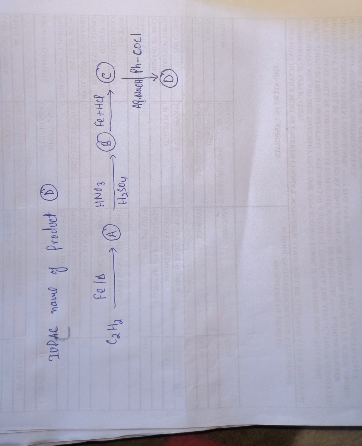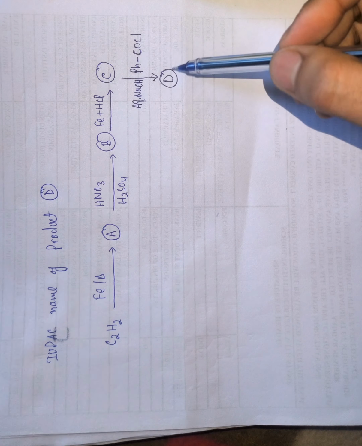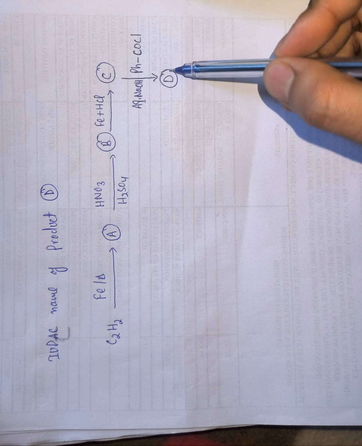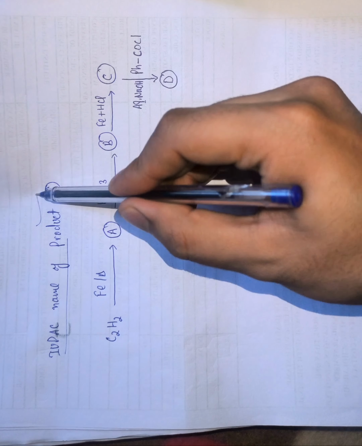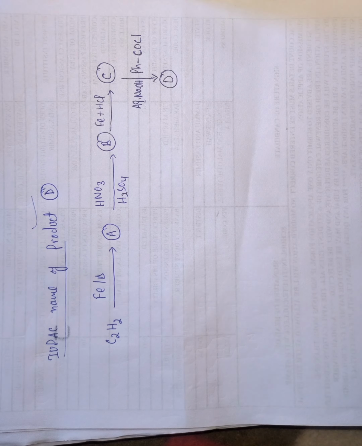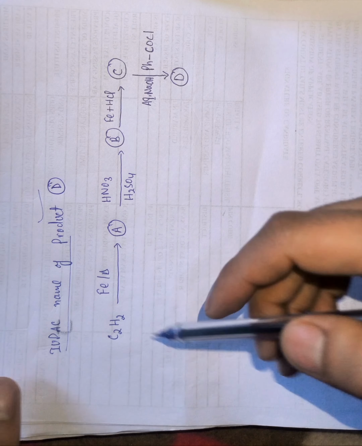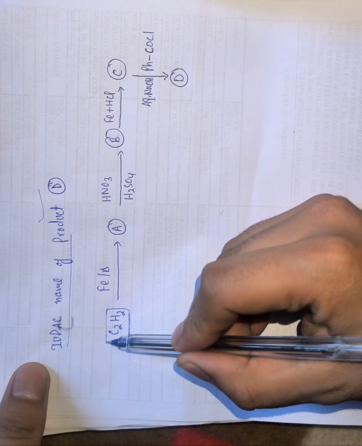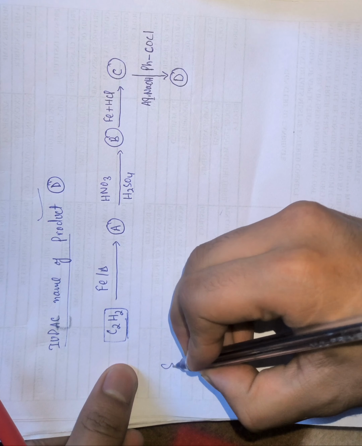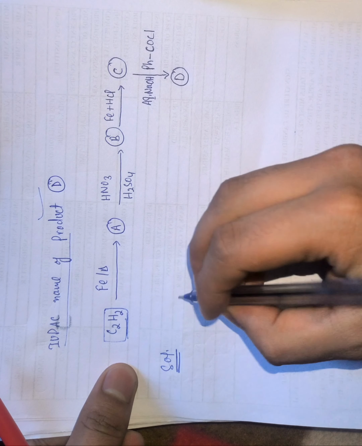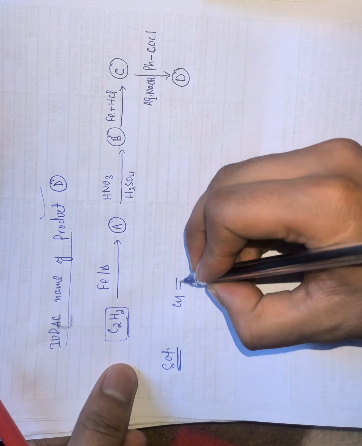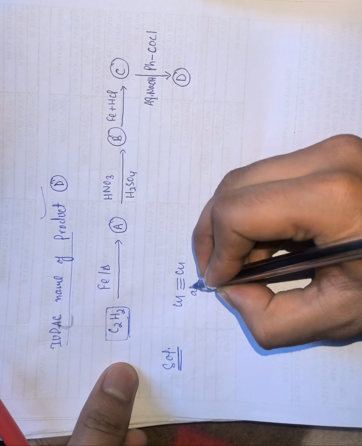Okay, in a given reaction sequence, we have to first identify this D, and then we have to name this D by IUPAC nomenclature. Let's get started. So the substrate that is given is alkyne. So let's check how to solve this. This is an alkyne basically, right? This is CH triple bond CH. So alkyne is given.